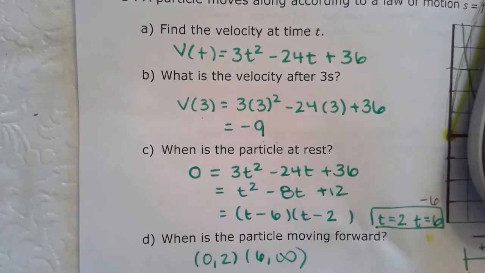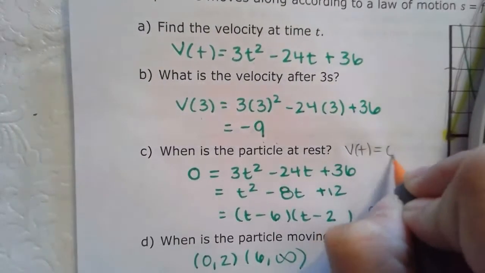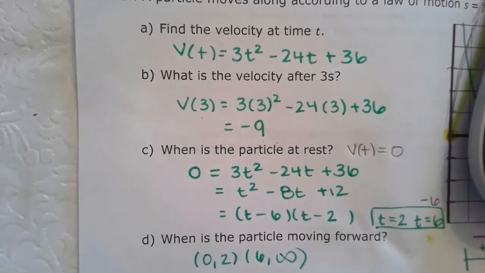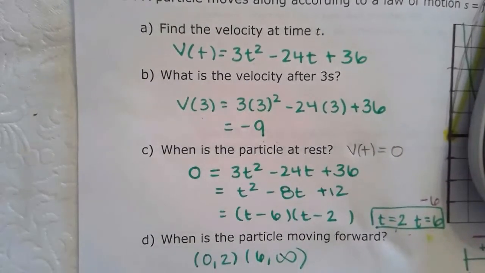Particle is at rest. That occurs when the velocity is equal to 0. So we set our velocity equal to 0. Divide everything by 3, factor, find our roots. So we get that the particle is at rest at 2 and 6.